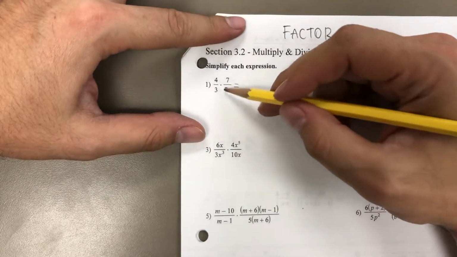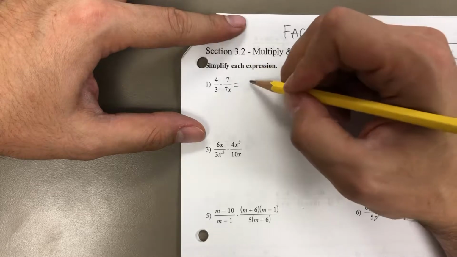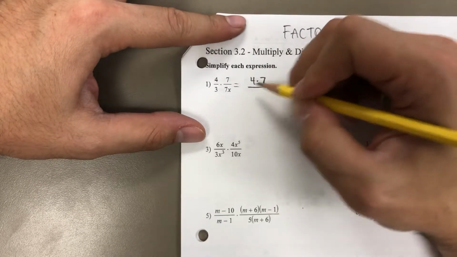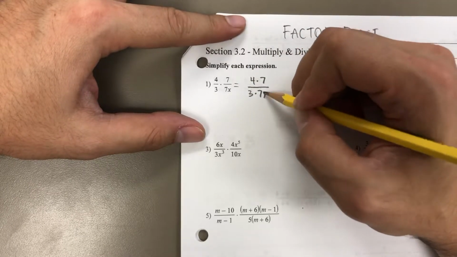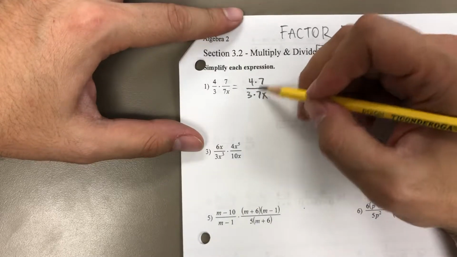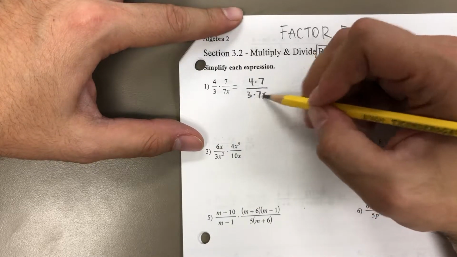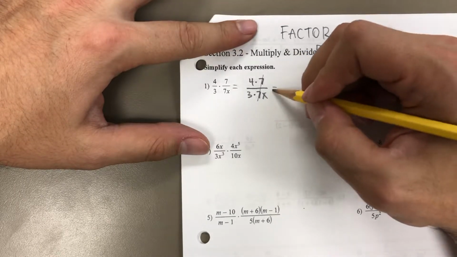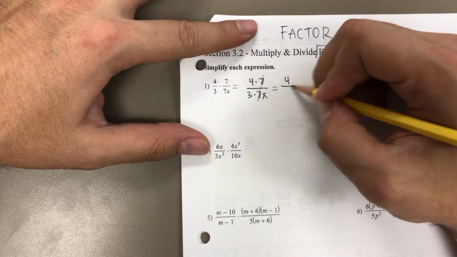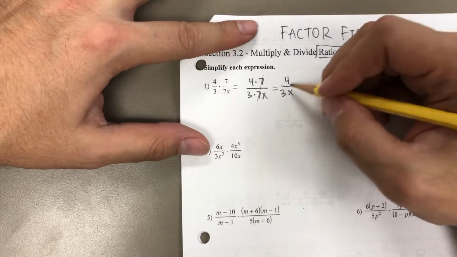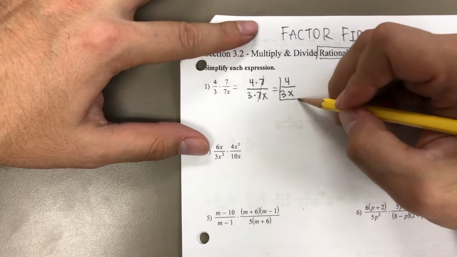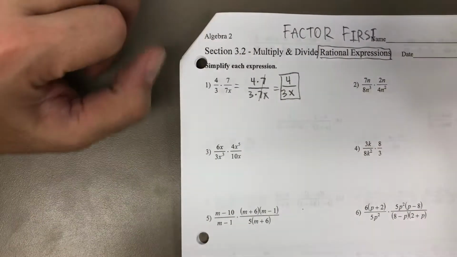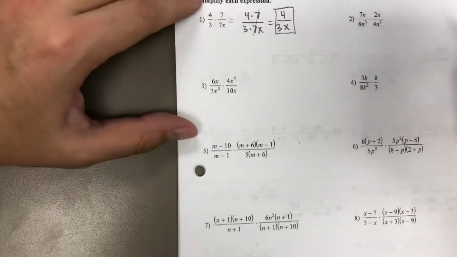So when we multiply these two together, we multiply straight across the top, so it's gonna be 4 times 7 over 3 times 7x. And we notice that there's a 7 in the top and a 7 in the bottom that are multiplying. There's no addition, no subtraction, so we can just cancel those 7s straight up. And then we get 4 in the top and then 3x in the bottom. And there's nothing else that we can simplify, so this is our simplified expression. All right, so that's the first one.